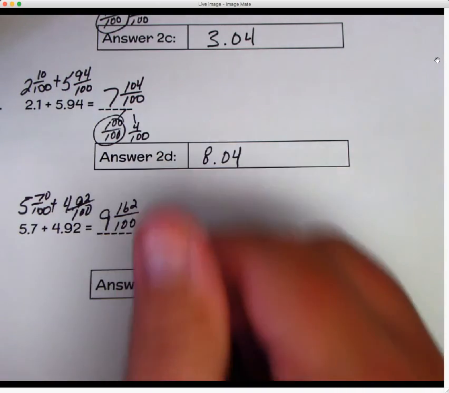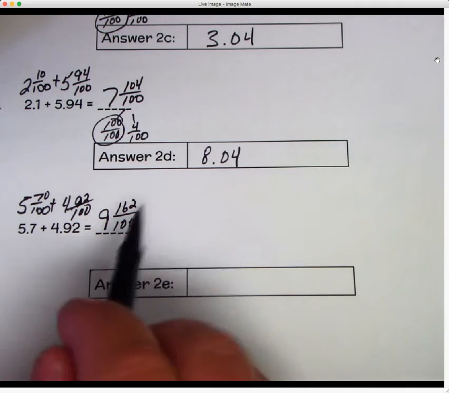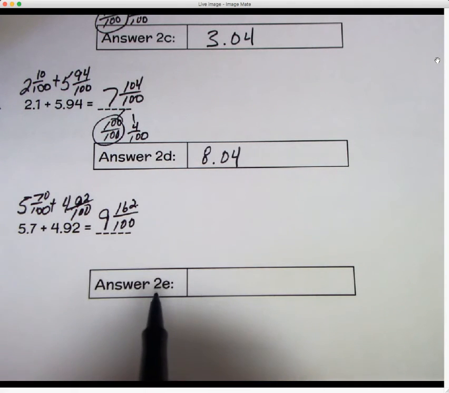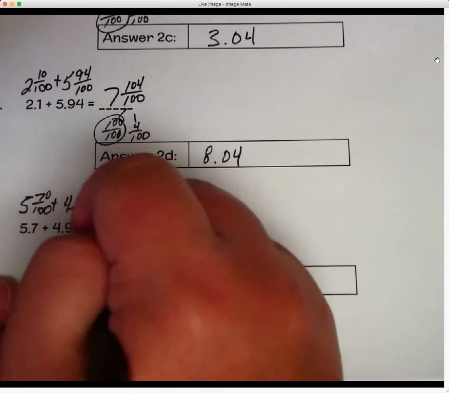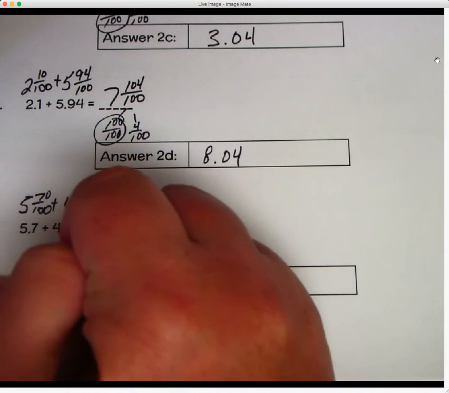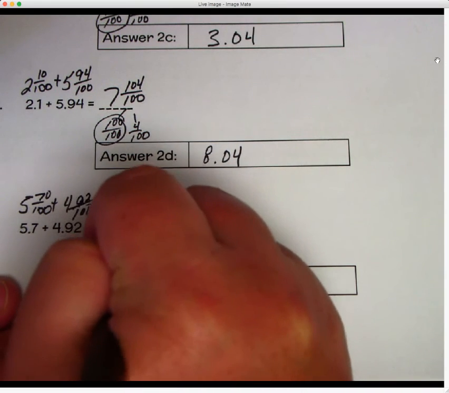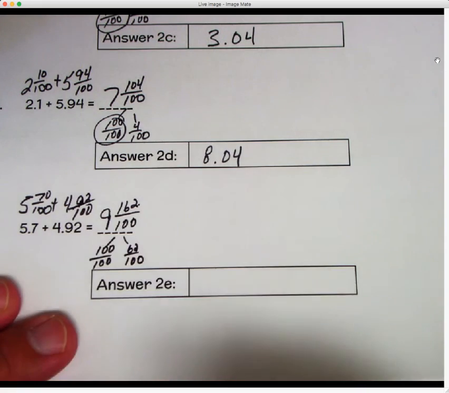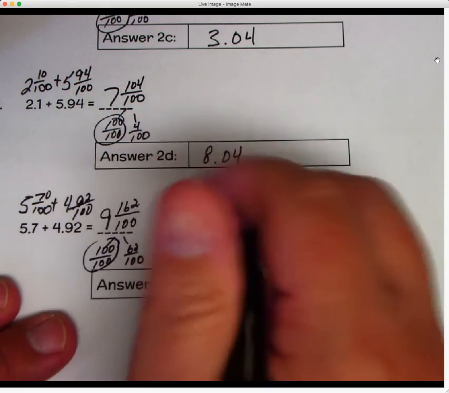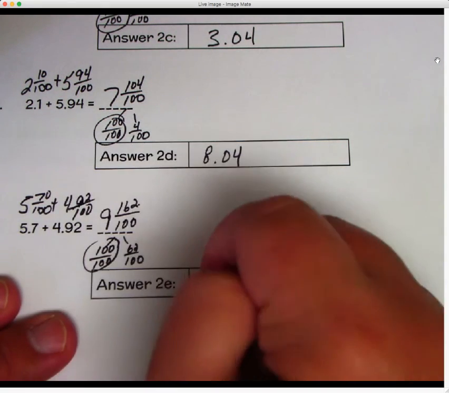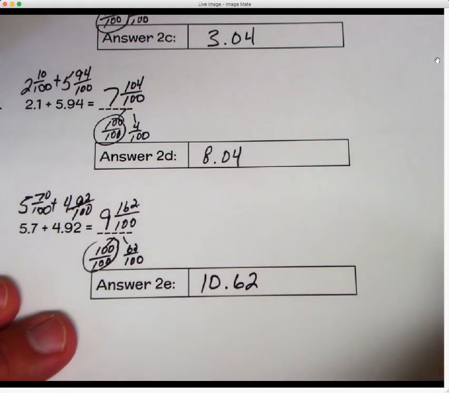After a while, can you just look at these and say, I know it's going to be 1 and 62? Yeah. If you can just do it in your head, that's fine. For those of you who can't, you can decompose 100 hundredths and 62 hundredths. This adds another 1 to the 9, making it a 10 and 62 hundredths.